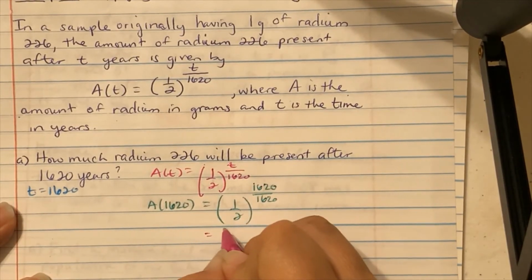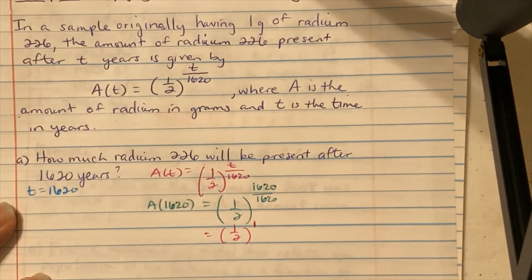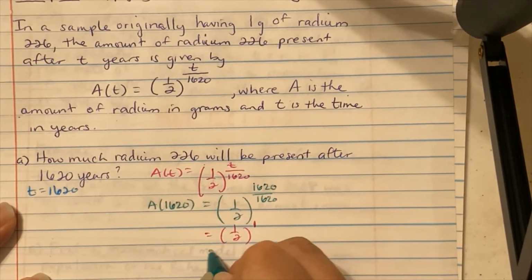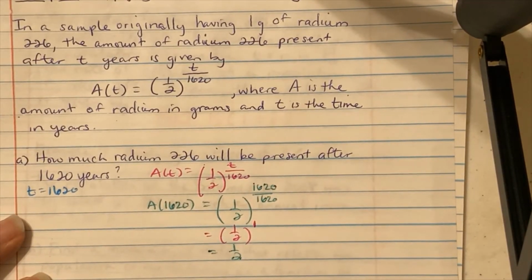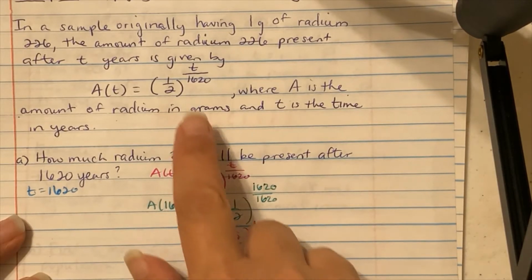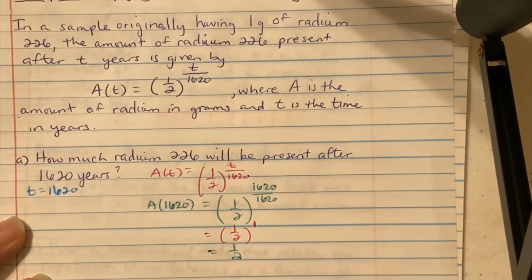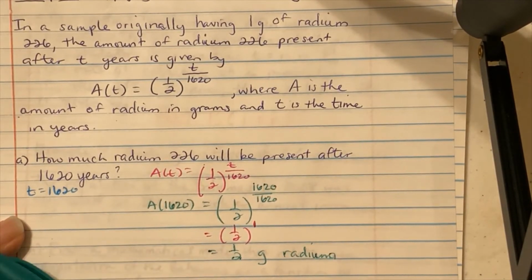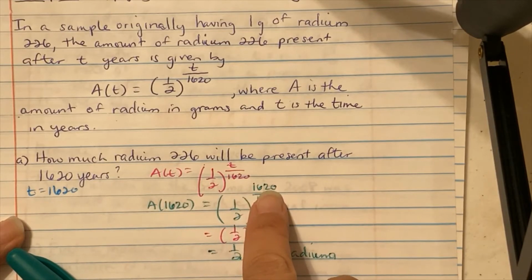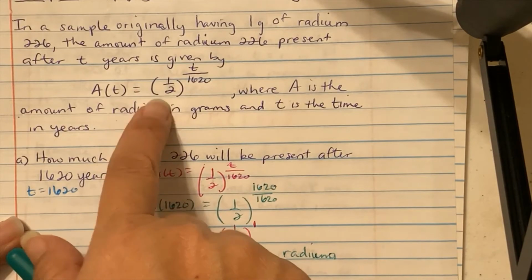Well, 1620 divided by 1620, that's a value of 1. So I get a half. But what does the half mean? Remember, we started out with 1 gram of radium. We now have half a gram of radium. So in 1,620 years, we've done a half-life. We've halved the amount of weight that we started out with.